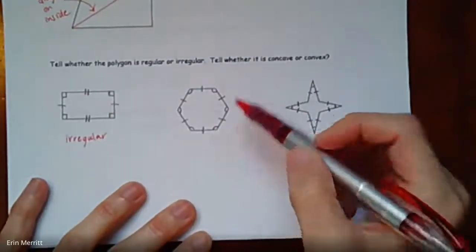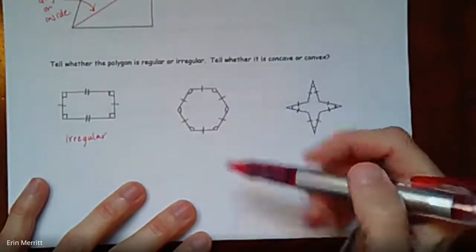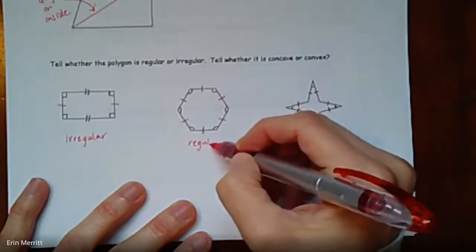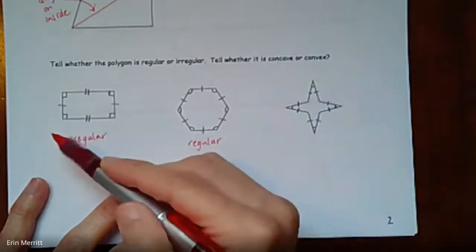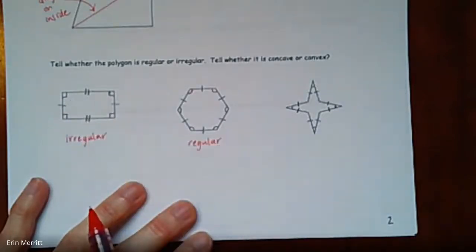For this one, all the sides are the same. And if we look, all the angles are the same. So this would be regular. So keep in mind, even though all the angles were the same, the sides weren't. That's where the irregular part comes in.